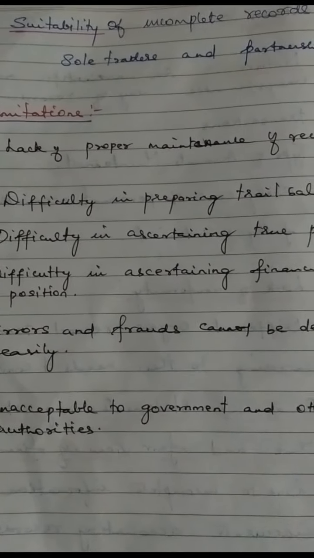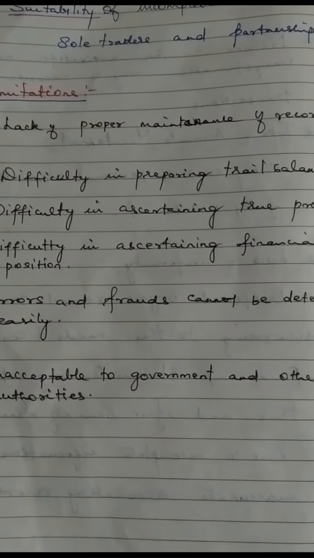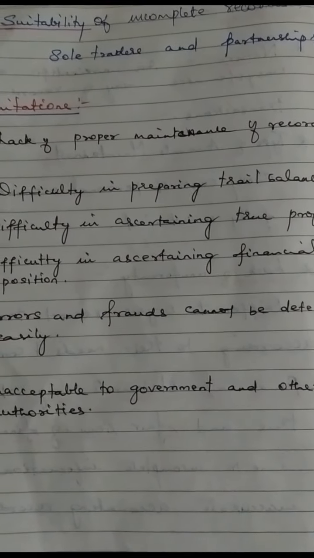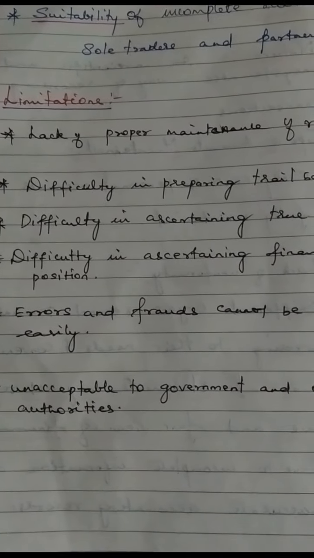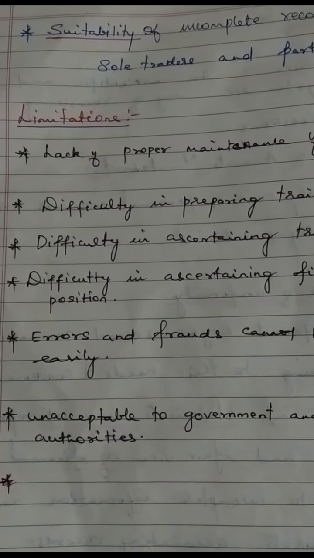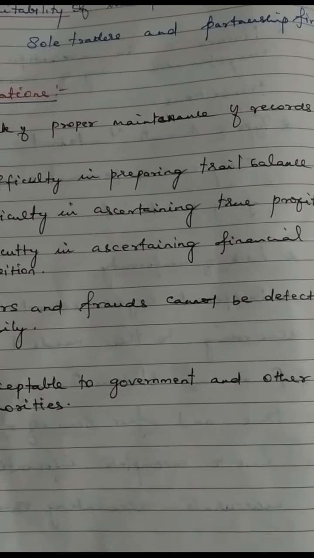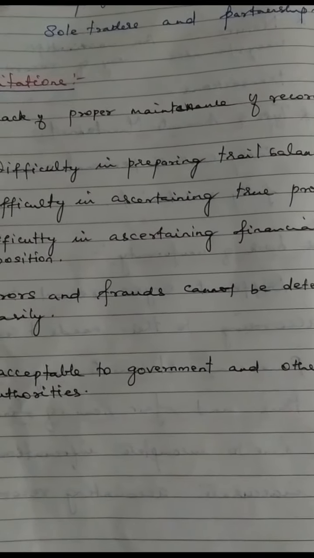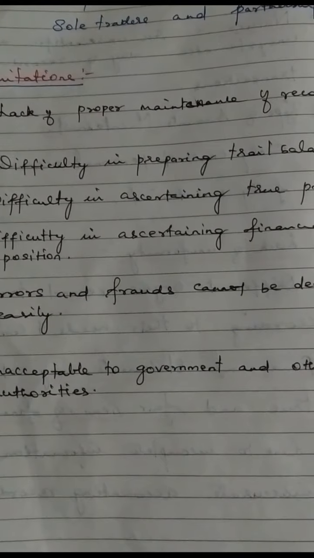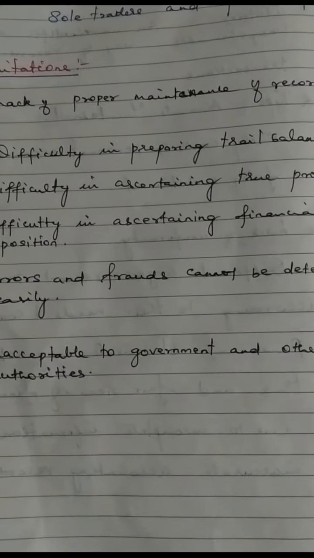The first one, lack of proper maintenance of records. We all know here all transactions are not recorded fully. Few transactions are completely omitted. Some transactions are partially recorded. That's why it lacks proper maintenance of records. The second one is difficulty in preparing the trial balance. We all know that trial balance is prepared to know the arithmetic accuracy of the accounting records. But here all the accounts are not prepared and balanced. That's why trial balance cannot be prepared.